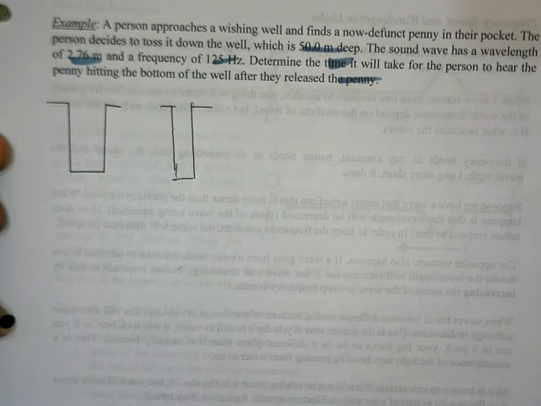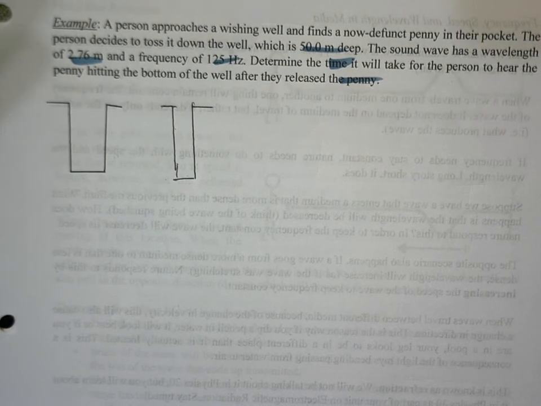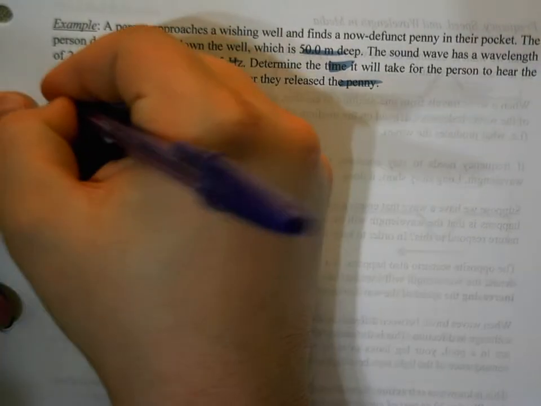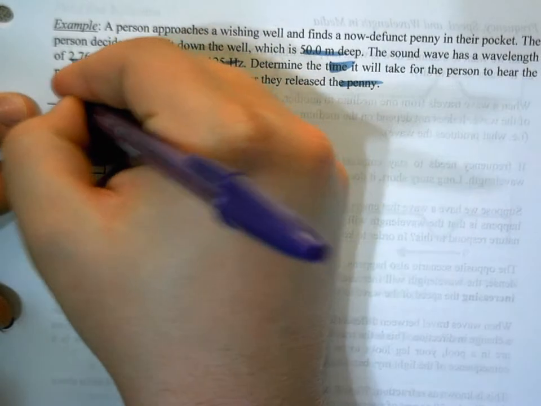So there's two parts. We want to find the time after the penny's dropped. So first of all, this person here is going to drop the penny.